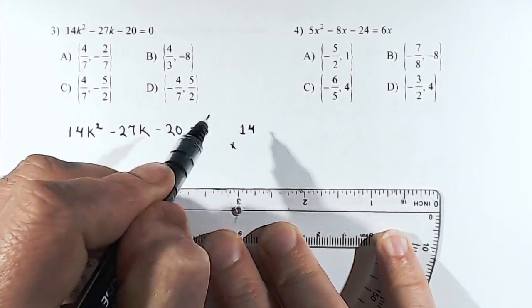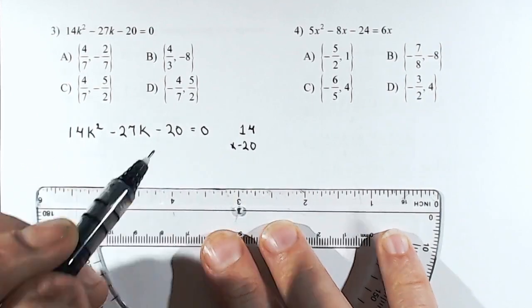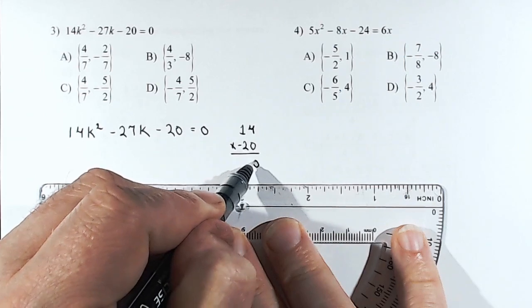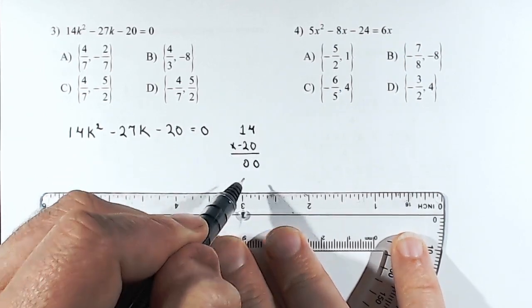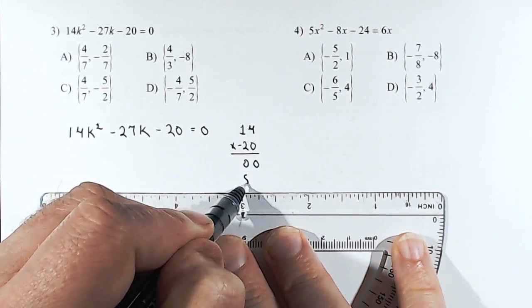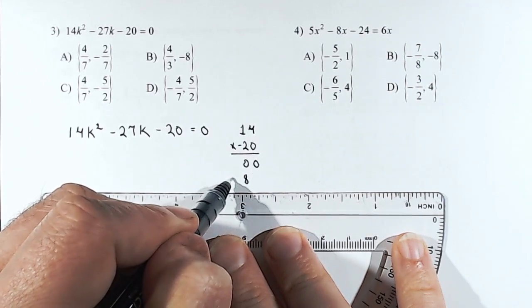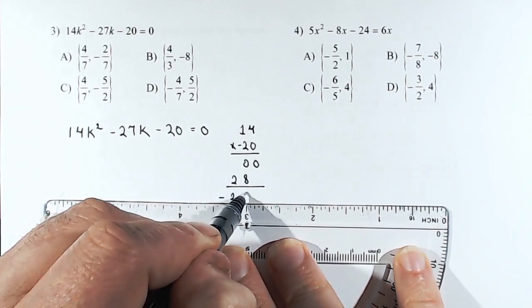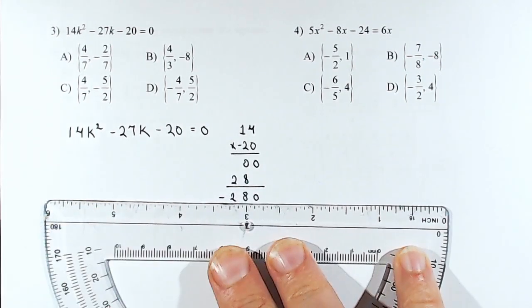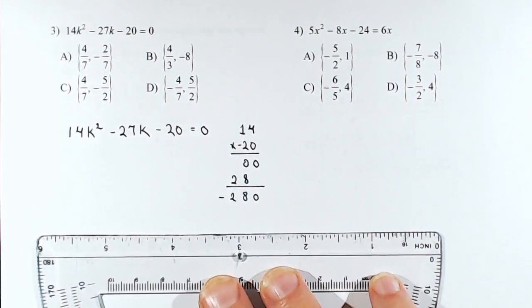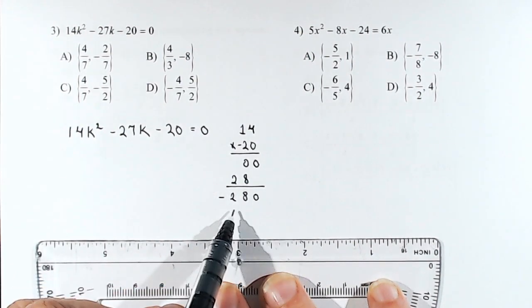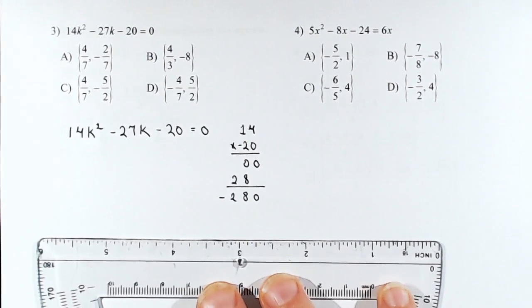times negative 20. Our answer is going to be negative, but the multiplication will be the same. 4 times 0 is 0, 1 times 0 is 0, 4 times 2 is 8, 1 times 2 is 2. So we got negative 280 as the product of those two numbers. What we're trying to accomplish now is to find two numbers that multiply to be negative 280 and add to be negative 27.